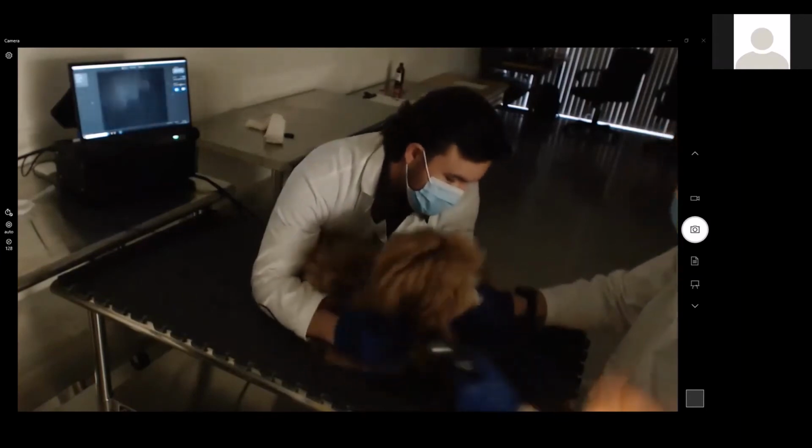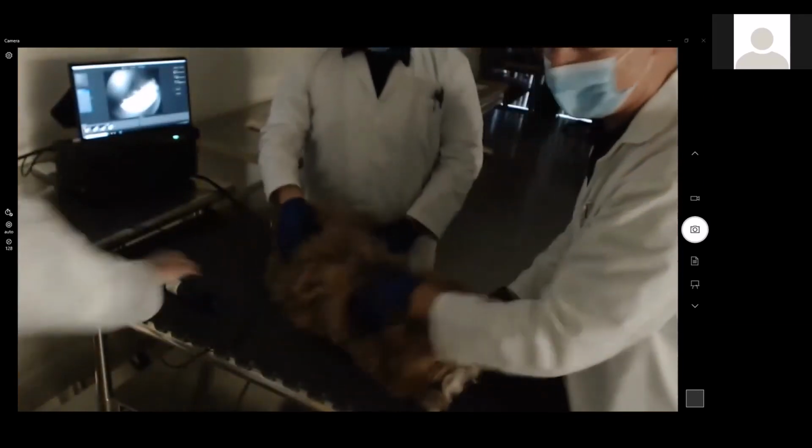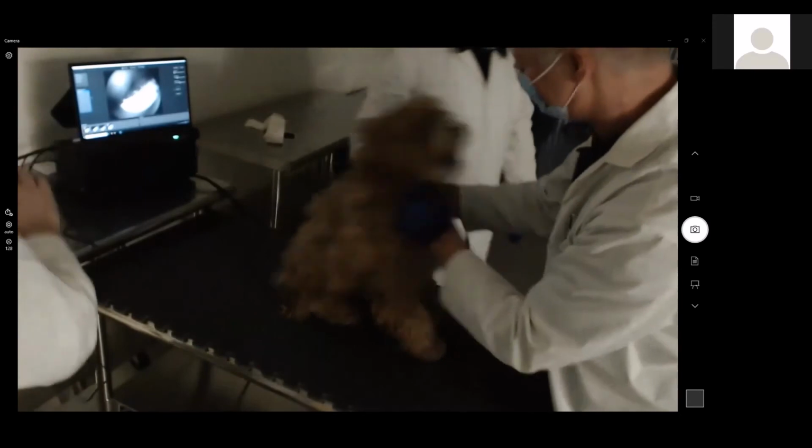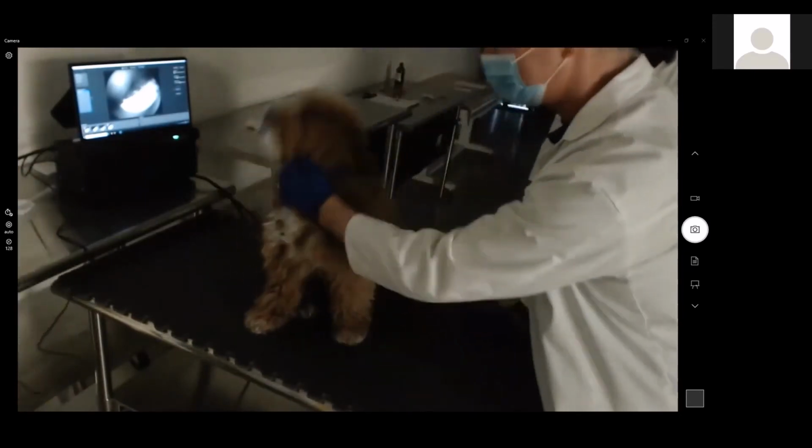Okay, I think that's going to be the end of our exam. I think my dog has had the limitations. He's like a child, got to pay attention for about 5 minutes, and that's it.